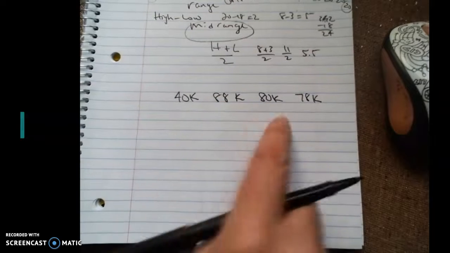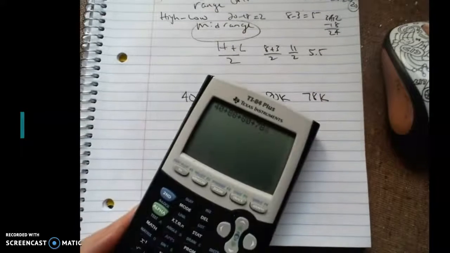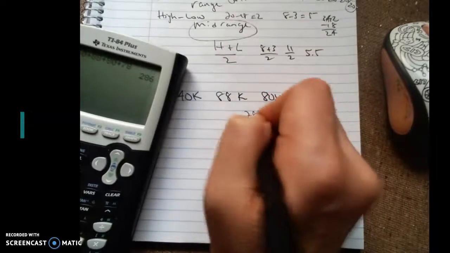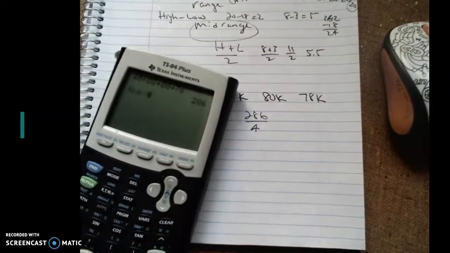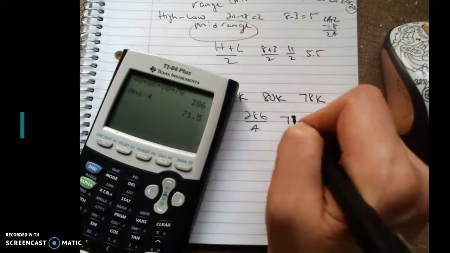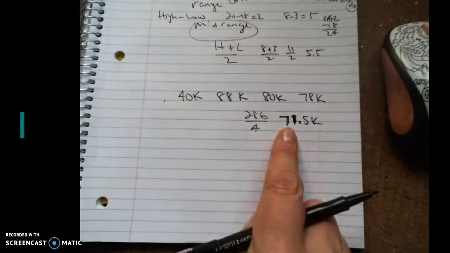Now again, I don't really want to steal from the rich and the poor. I just want to add these up. So I typed all those in, and I'm going to hit enter. That's 286, and then I'm going to divide it by 4 because I have 4 teacher salaries here. So that's 71.5K.